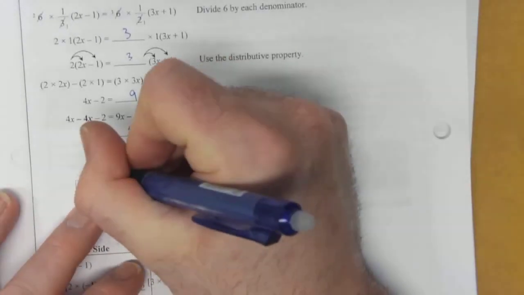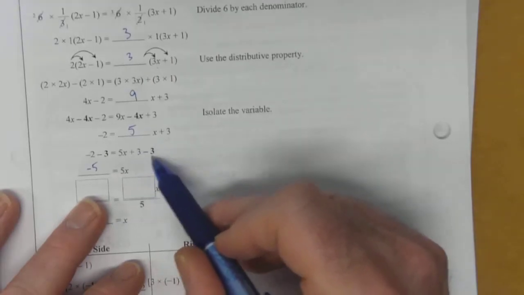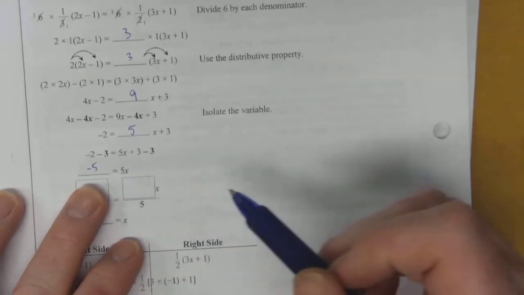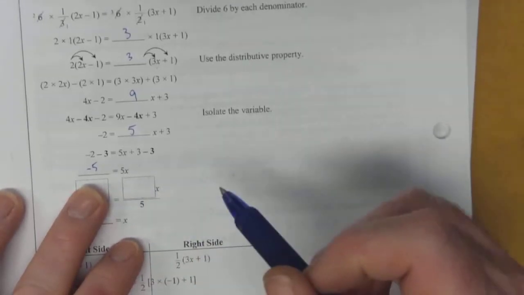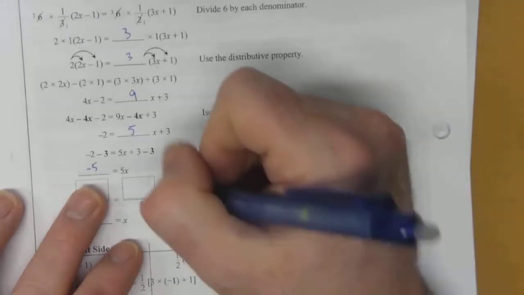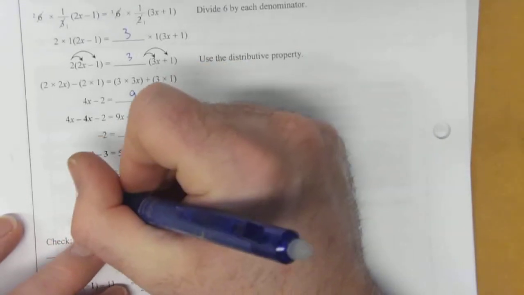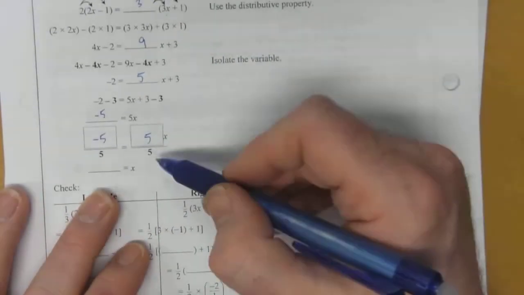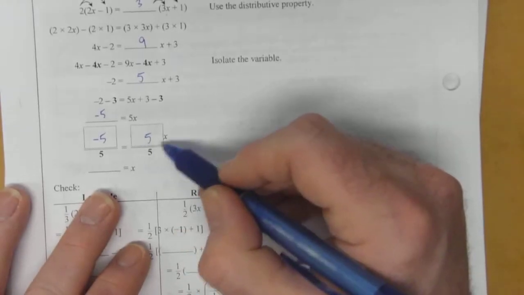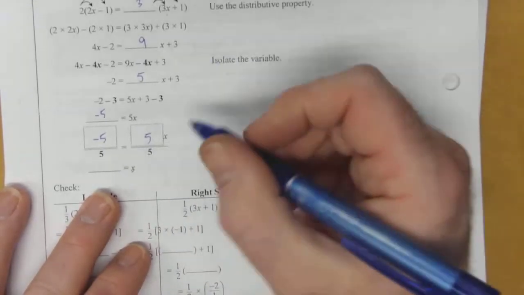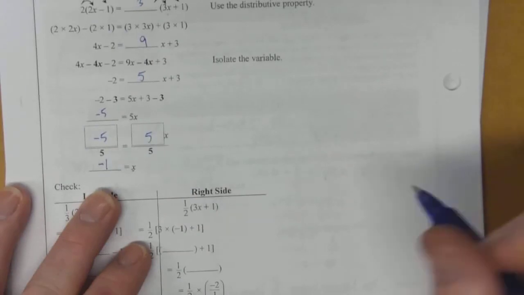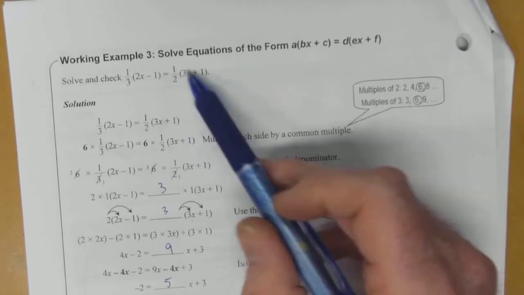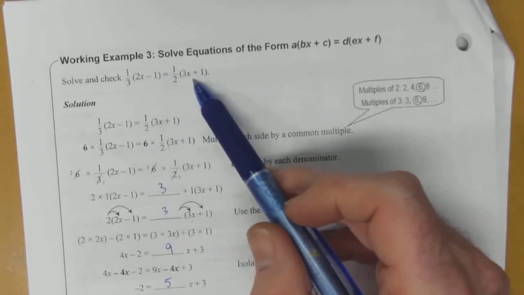-2 minus 3 becomes -5. And then on this side, these cancel out, so I'm left with 5x. So now I've got -5 equals 5x, sorry. I'm going to divide both sides by 5 in order to get x by itself. Make sure you bring your negative down. So these two cancel out, leaving you with just x on the right. -5 divided by 5 gives you -1 on the left. So x is equal to -1. That is the solution to this slightly ugly equation. x is equal to -1.